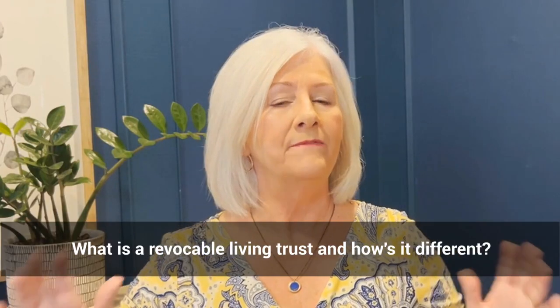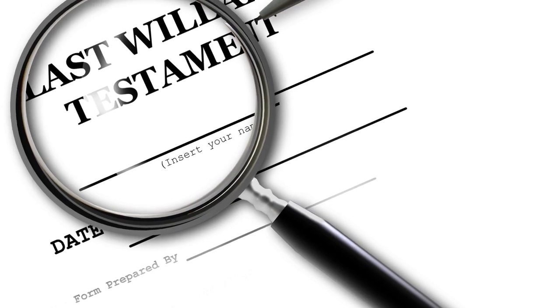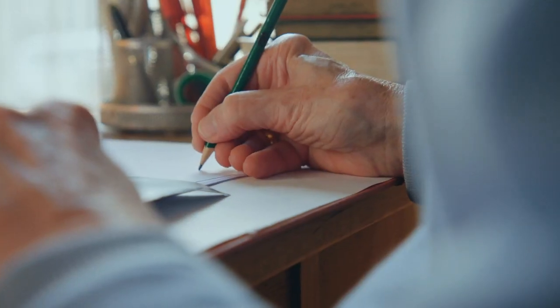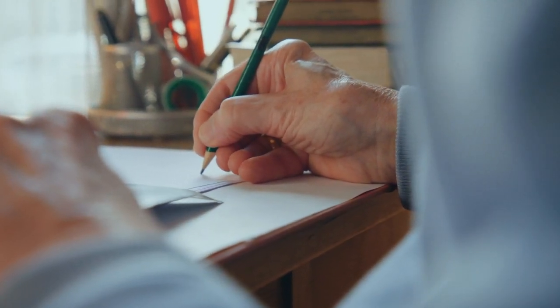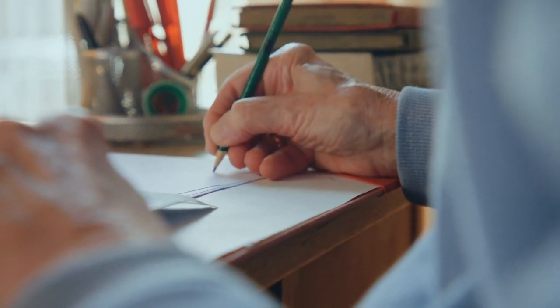What is a revocable living trust and how is it different? If the trust in California is revocable, this basically means that the creator can change the terms at any time. A living trust in California is a trust that was established or created while the original trustee, your loved one, of the trust property, is still alive. Many times, if someone creates a revocable trust, they appoint themselves as a trustee during their lifetime.